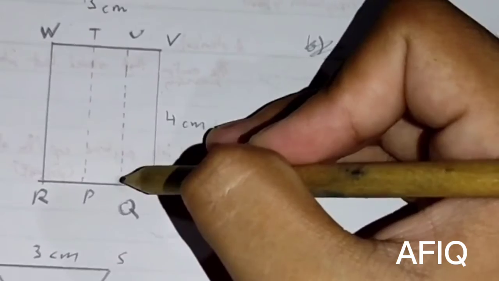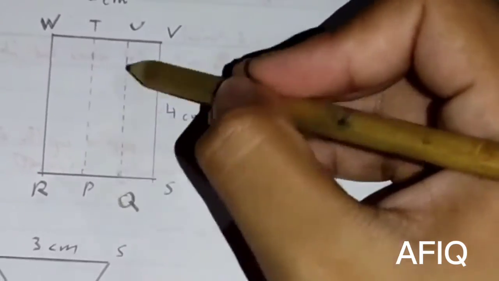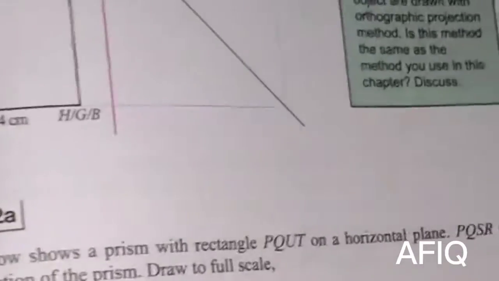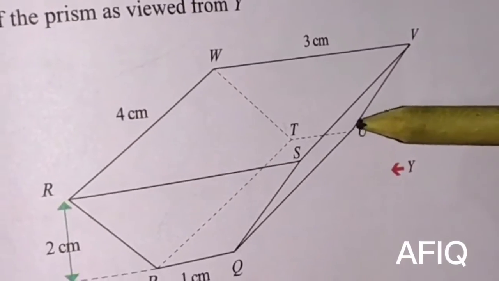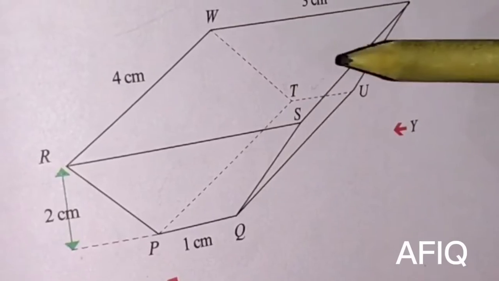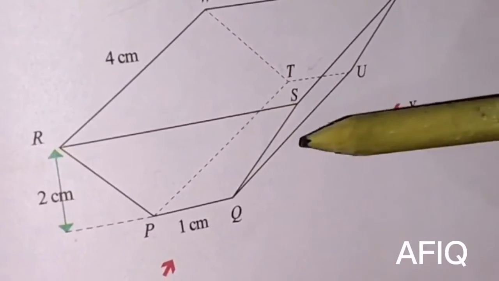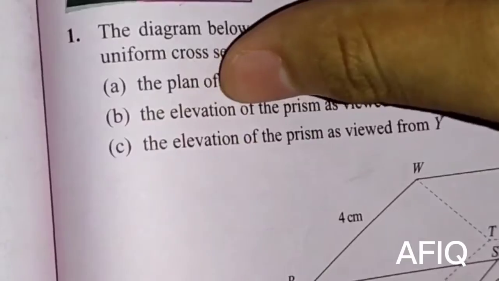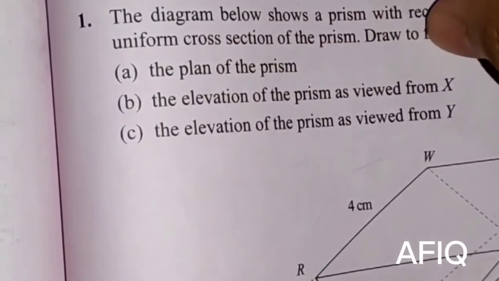Why do I do such a thing like this? Okay, let's take a look. It's because of this, of course. We see it from the top view, and there's something under it. So of course, I add something inside of it. Okay, now let's go to question B. The elevation of the prism as viewed from X.